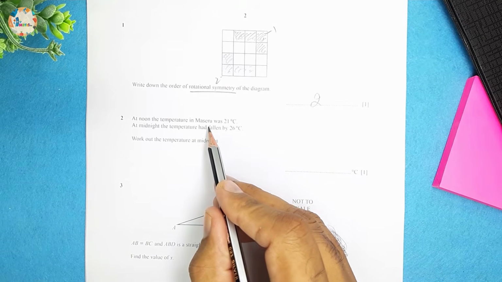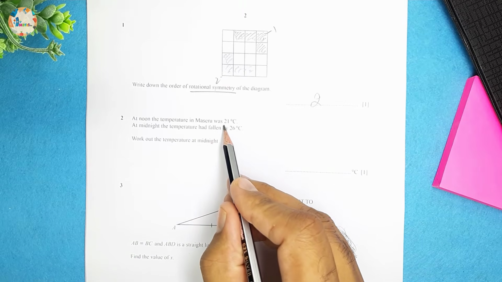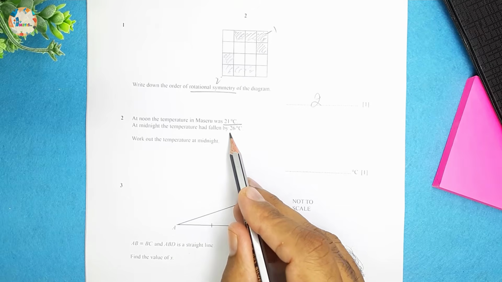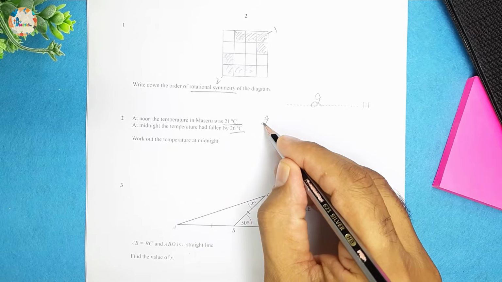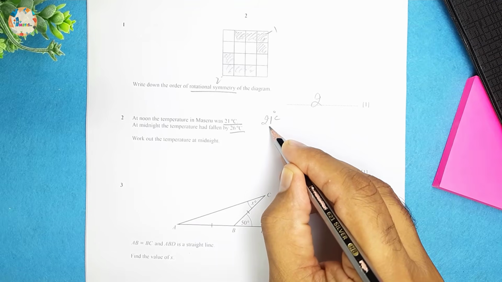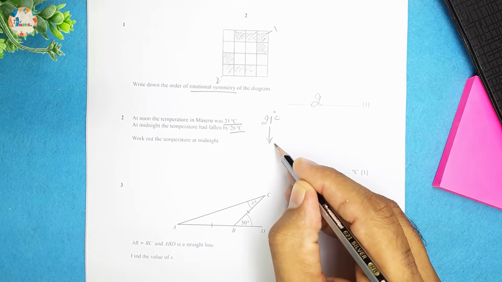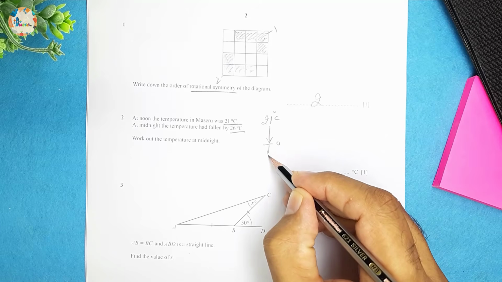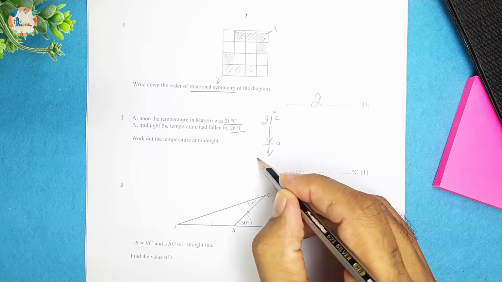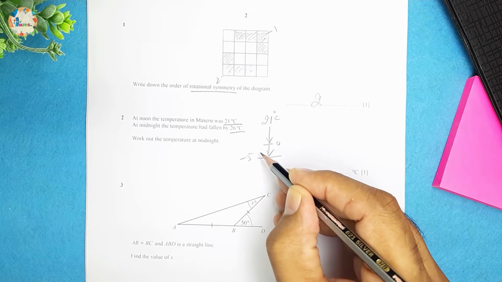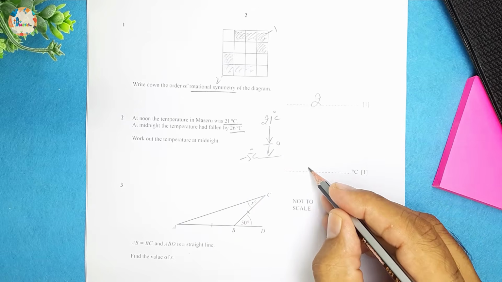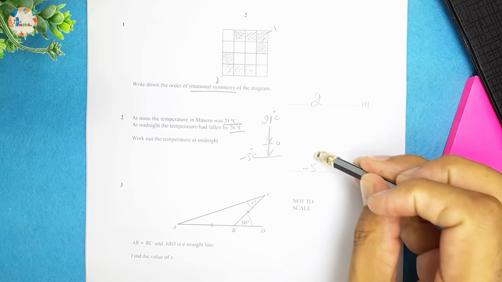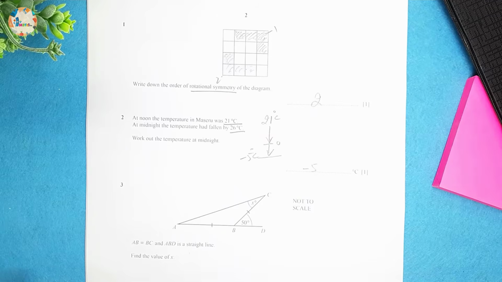Question number 2. At noon the temperature in Maseru was 21 degrees Celsius. At midnight the temperature had fallen by 26 degrees Celsius. So from 21 degrees Celsius to 0, this will be a 21 degree decrease, and a further 5 degree decrease. So it will be down to minus 5 degrees Celsius. So minus 5 will be our answer.